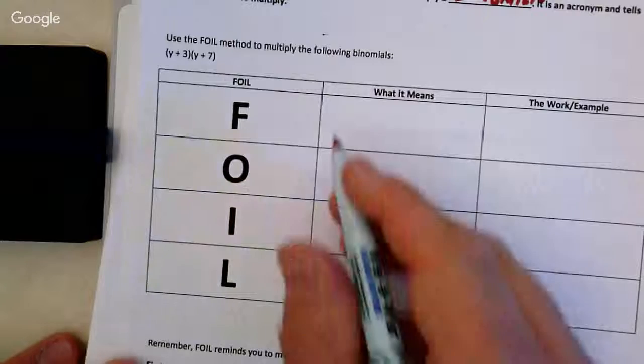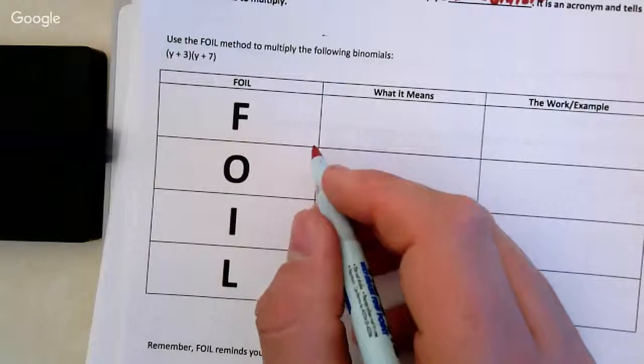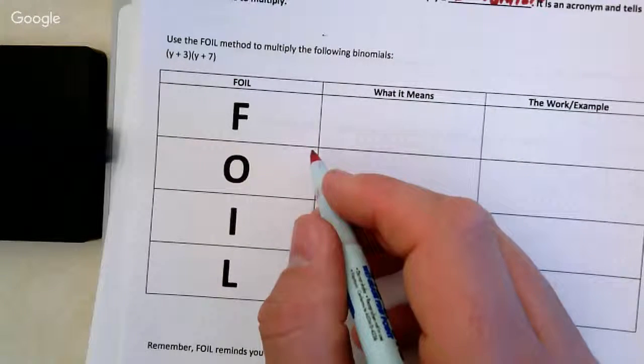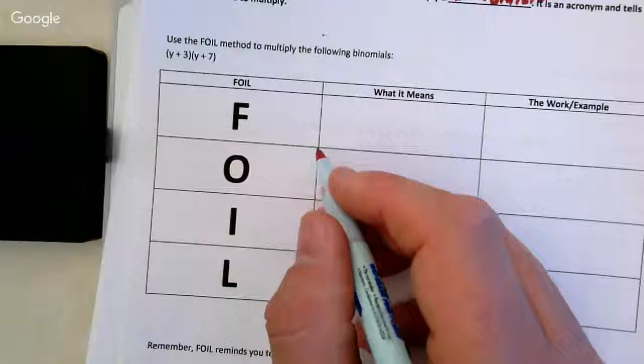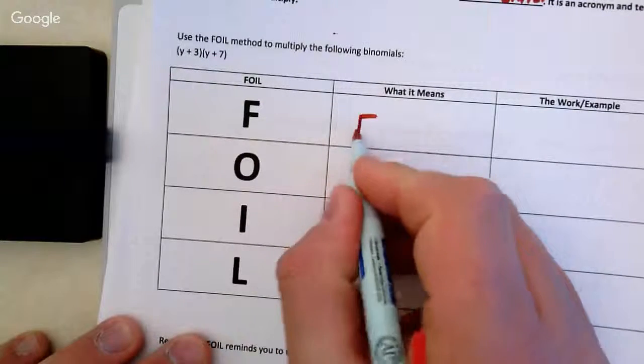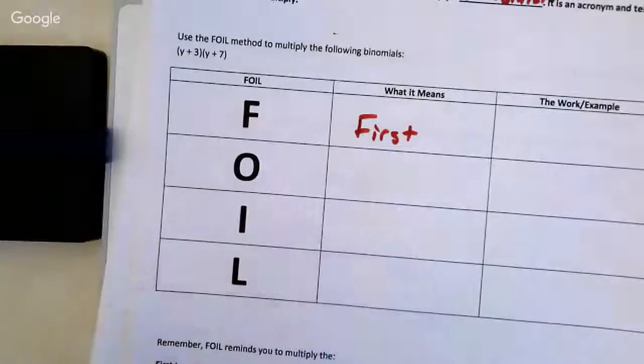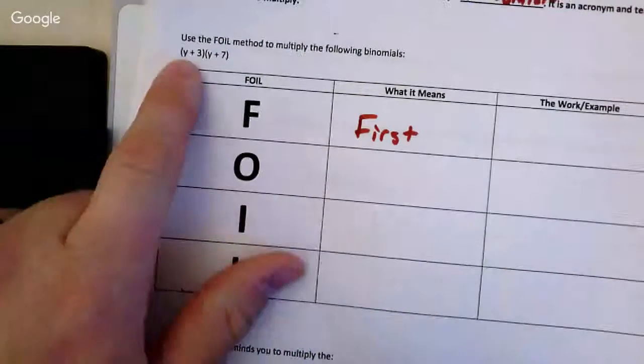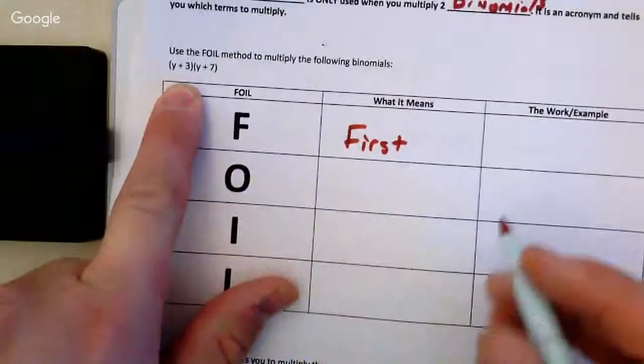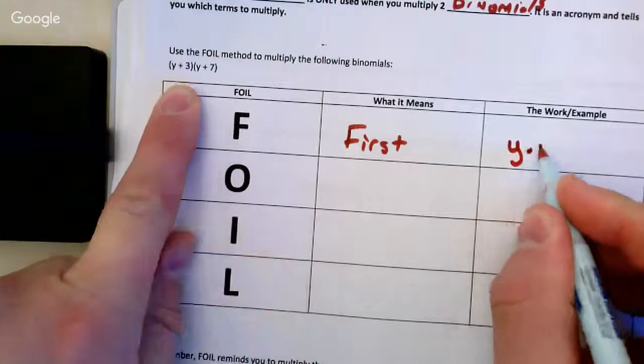First. Look at that. Jimmy is testifying. Jimmy, who'd you learn that from? Middle school. Thank you. What do they stand for? First. In other words, you're going to multiply the first terms in each one. So notice I got an example up here. I'm going to multiply the first and the first. That means I'm going to multiply y times y.